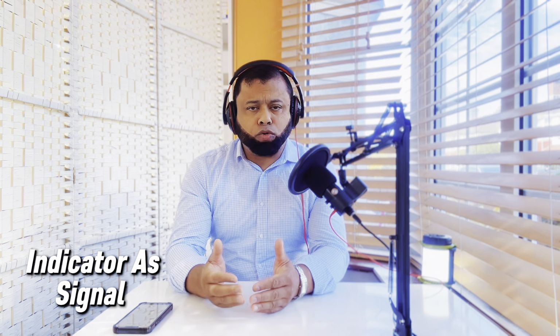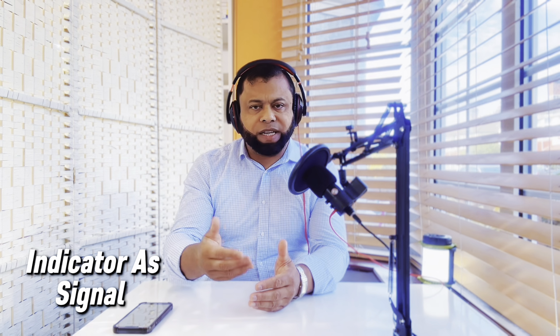Number one, obviously we talked about the indicator. To go left or to go right, we have the left indicator, we have the right indicator. To go left, we signal left with indicators. To go right, we signal right with the indicators. Simple. And many think that's the only signal. But is there any other signal?